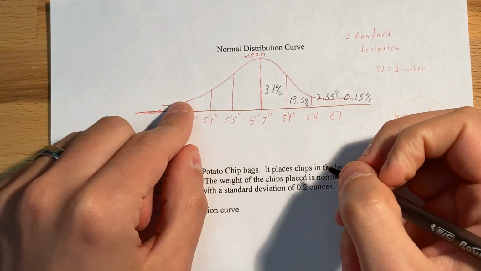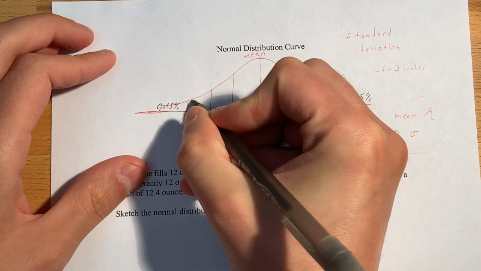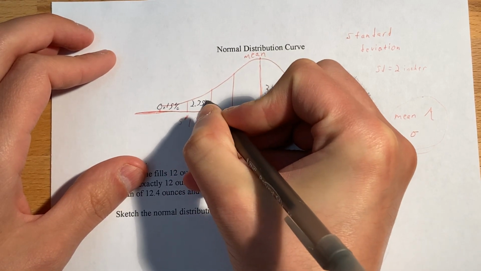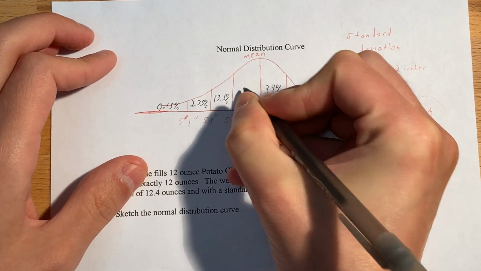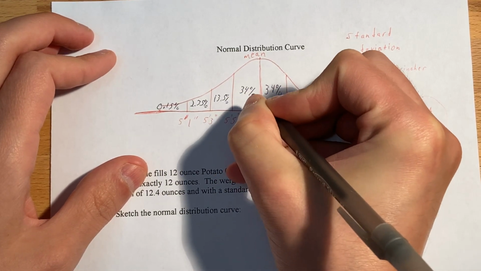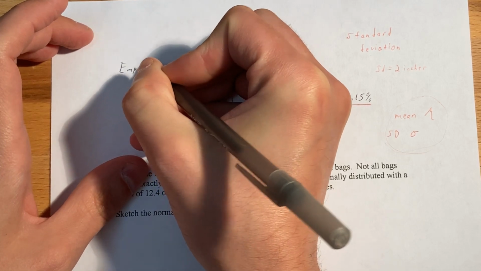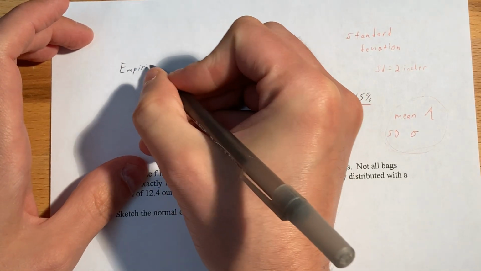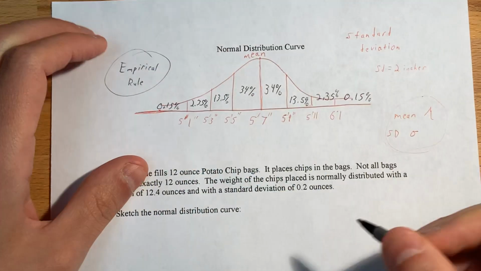And like I said, it's symmetric, so these same numbers will be over here: 0.15%, 2.35%, 13.5%, and 34%. This, by the way, is called the empirical rule.